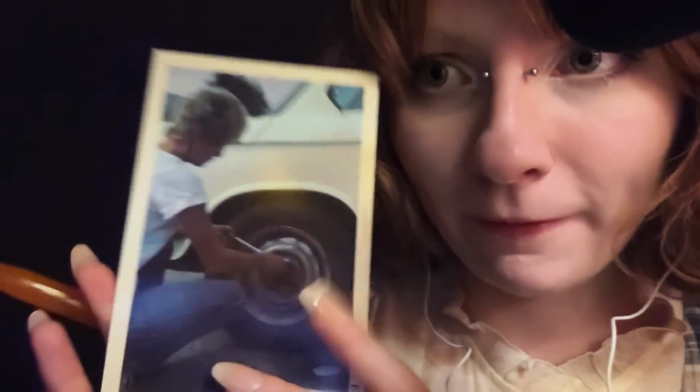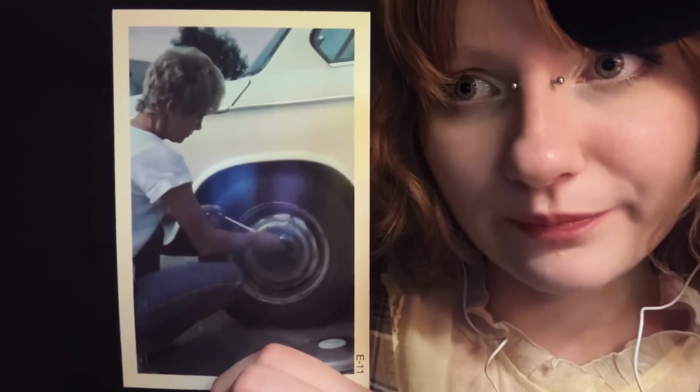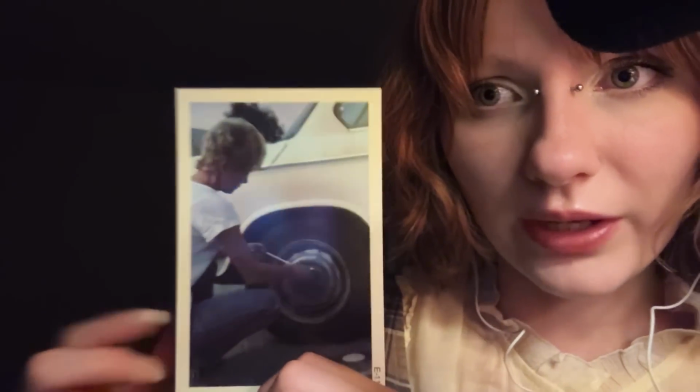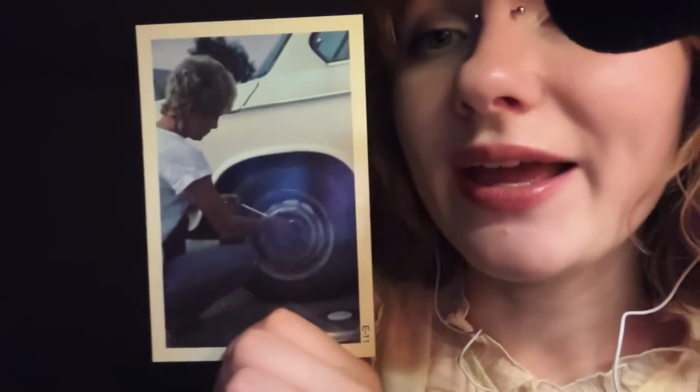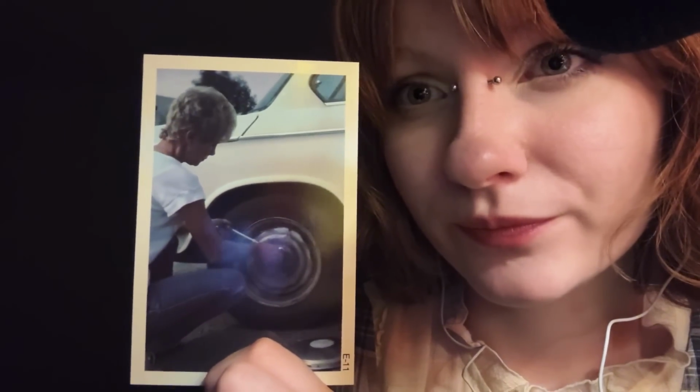Okay. Please describe what is occurring in this photo. What activity or action? Okay. Would you consider this to be a leisurely activity? Okay. Would you define it as a hobby?